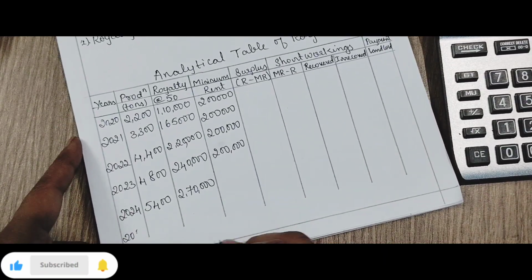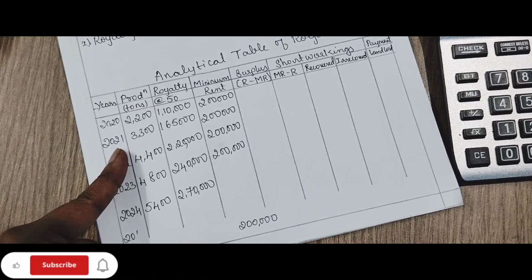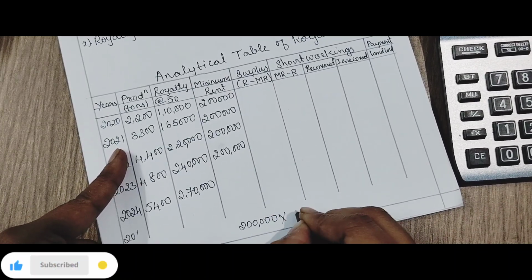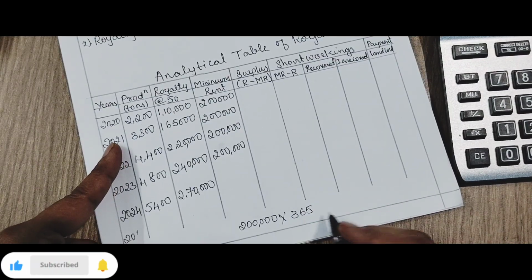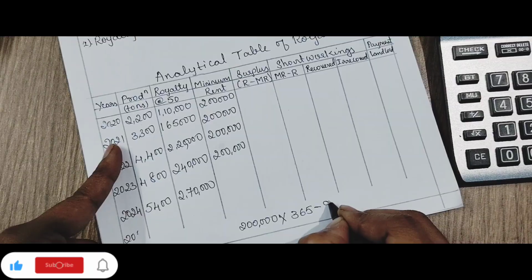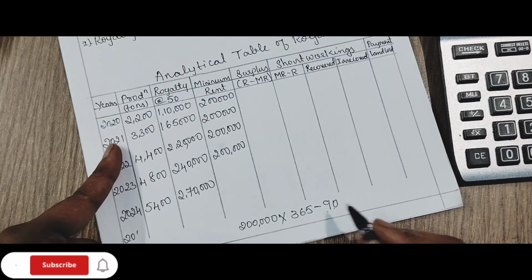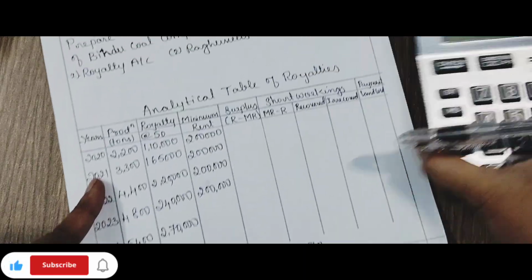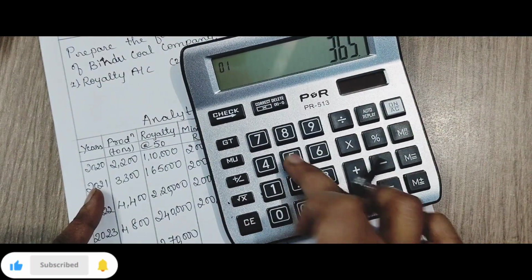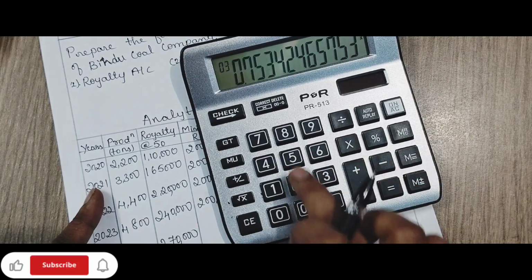So what you have to do is, the total minimum rent is 2 lakh, and into the total days in a year, 365 days. In this, you need to minus 90 days because it was a lockout. Lockout means the company was not working. So you are minusing 90 days: 365 minus 90 divided by 365 into 2 lakh.